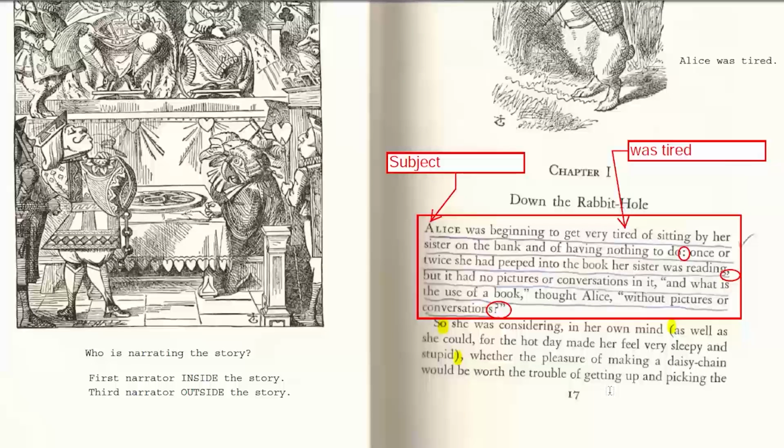So she was there, she was bored, she's considering, she's feeling sleepy and stupid when suddenly this white rabbit comes by. All of those words, if you're looking for the complete thought, is nowhere to be found except on the page. You have to turn the page, and we'll do that in the next analysis. But the sentence is a white rabbit ran. A white rabbit ran. Let me write that out.